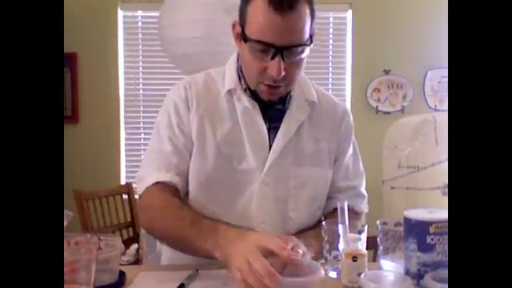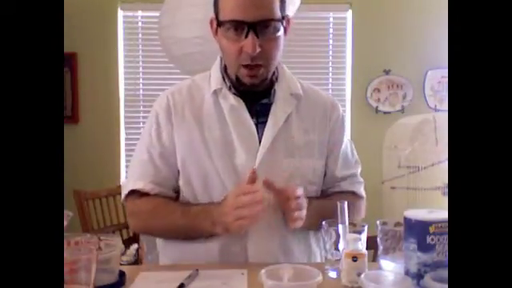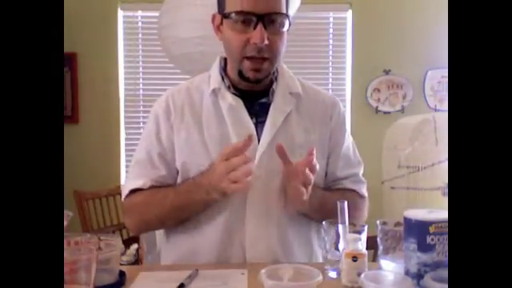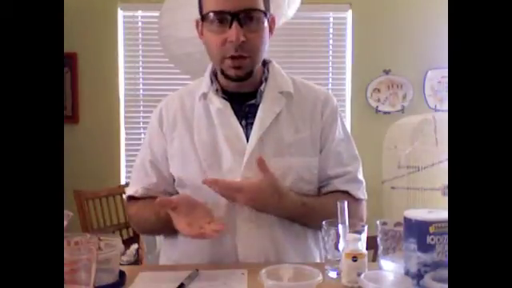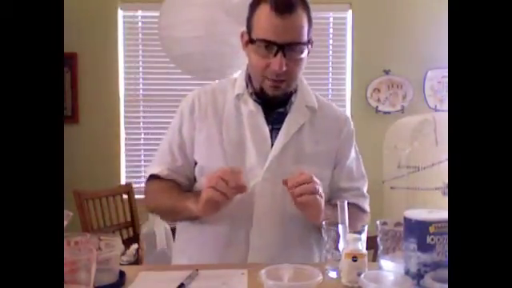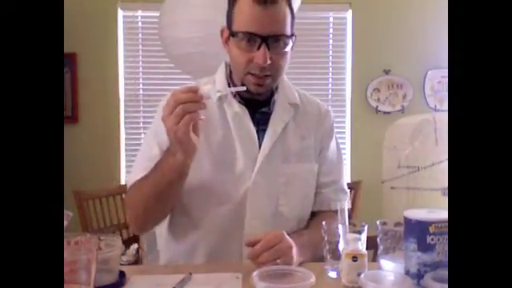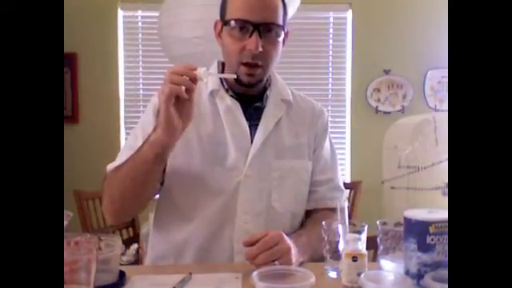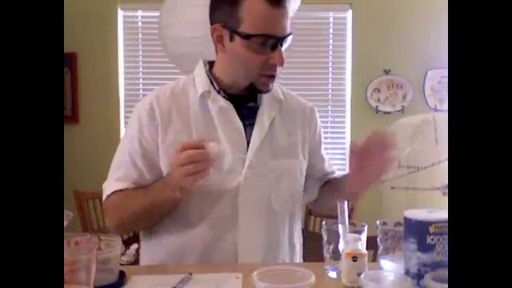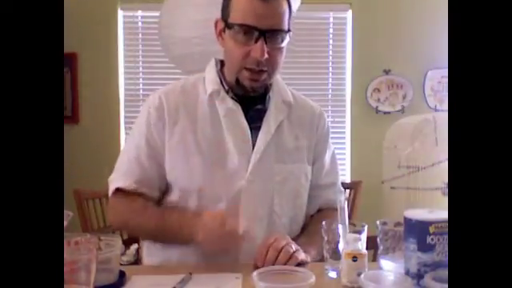there's a color change. If the color changes to red or pink, it is an acid. If the color changes to blue or green, it's a base. And if it doesn't change at all, then it's neutral. And so I'm going to use this eyedropper to take 5 to 10 drops of each solution, and we're going to see if we can get a color change.